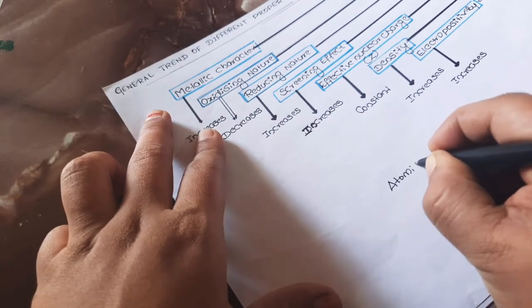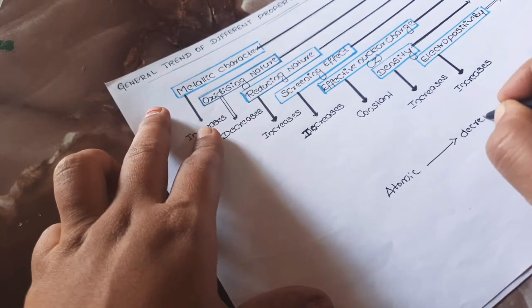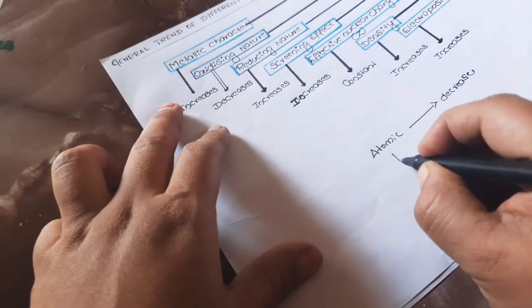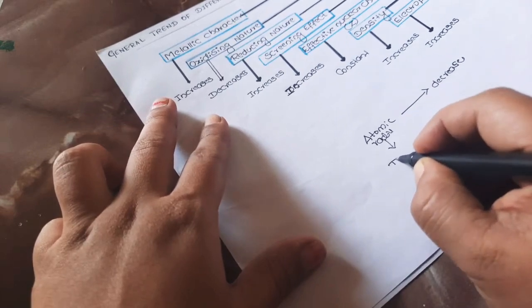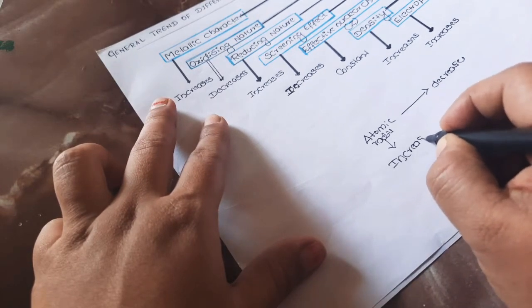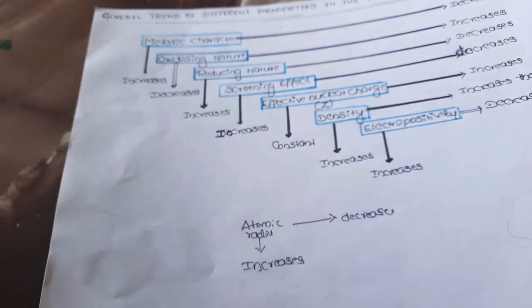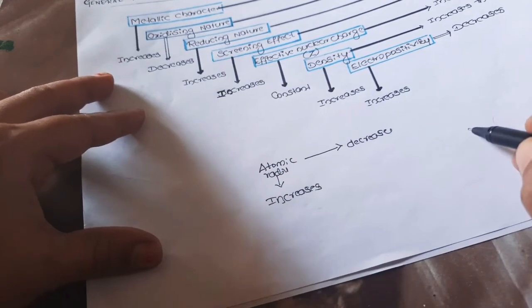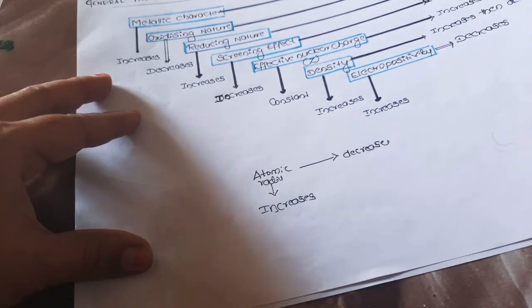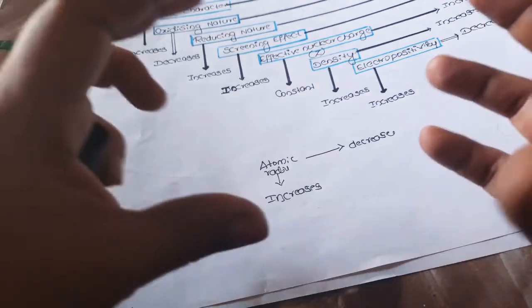This trend you compulsorily have to keep in your mind. So as you all know, what happens to the atomic radius along a period? It decreases. And what happens down the group to the atomic radius? It increases. Why? I have explained this in the previous video. As we go along a period, the electrons are added to the same shell. So the distance between the nucleus and the outermost electron does not increase. Instead, the Z effective, the effective nuclear charge, increases. So the size goes on shrinking.